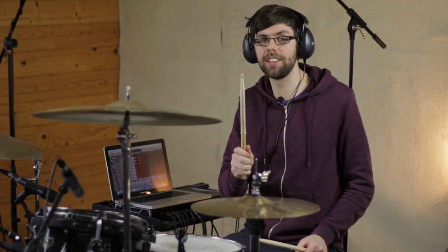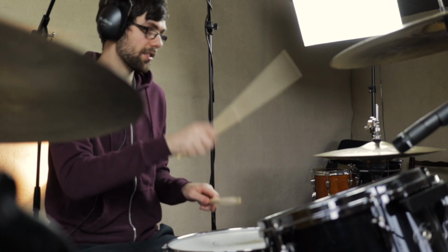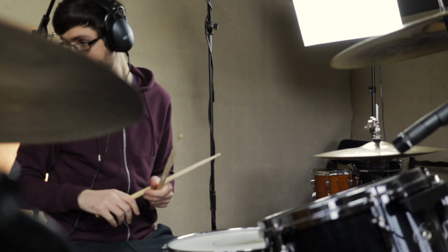A great exercise to getting comfortable with this is to play a single stroke roll between the hi-hats and the snare drum. I'm going to play it straight and then I'm going to play it swung.